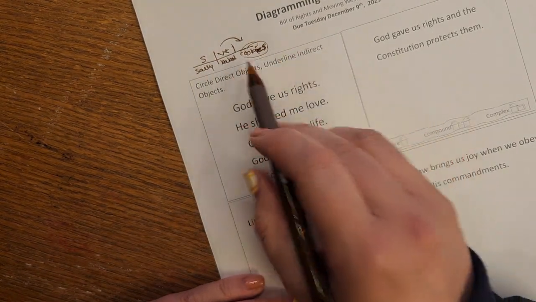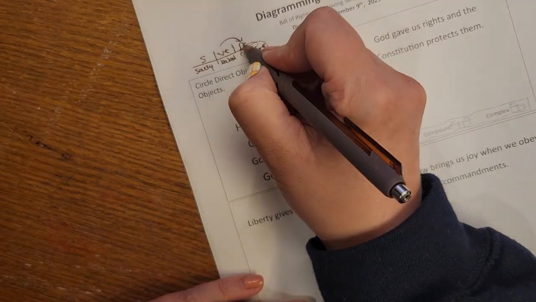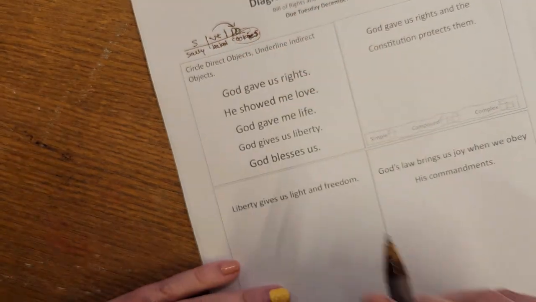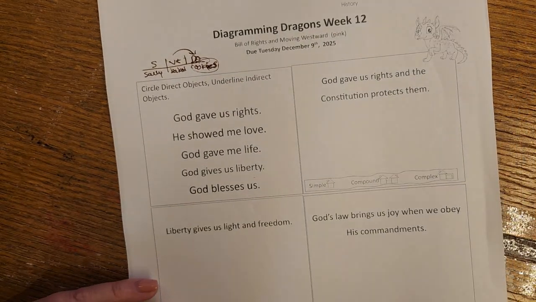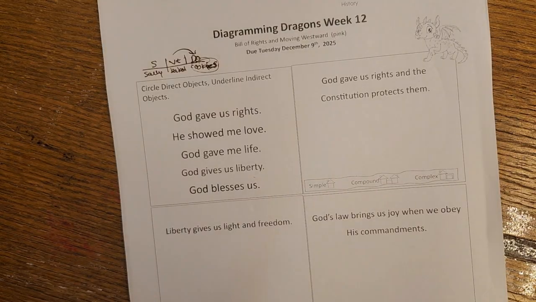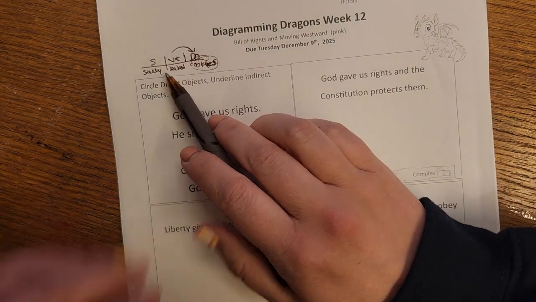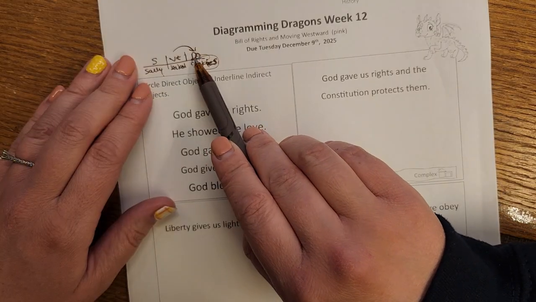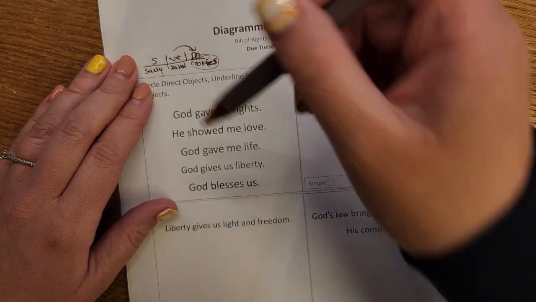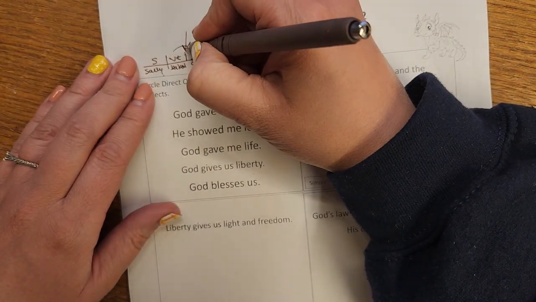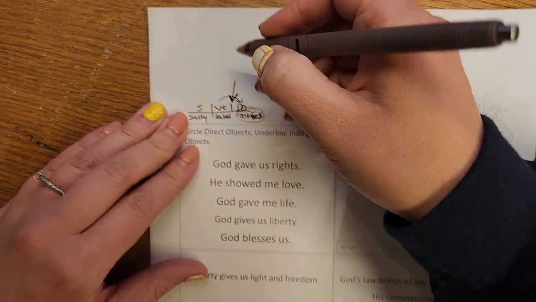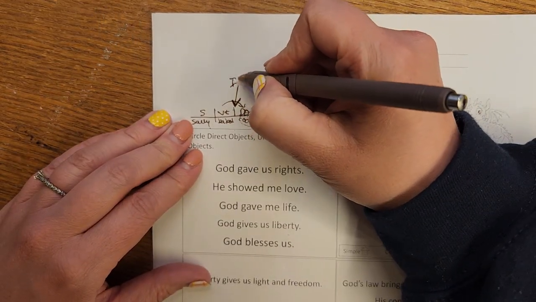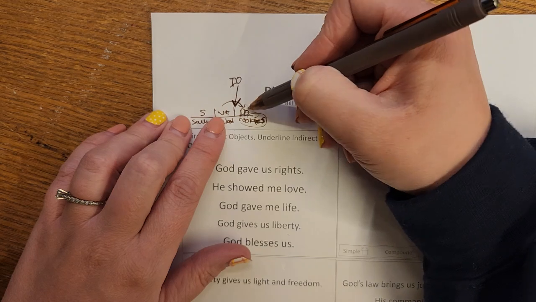Now, that's our direct object. When we add an indirect object, it means there's still a direct object, but it's to or for whom. And the indirect object always has to be between the verb and the direct object.